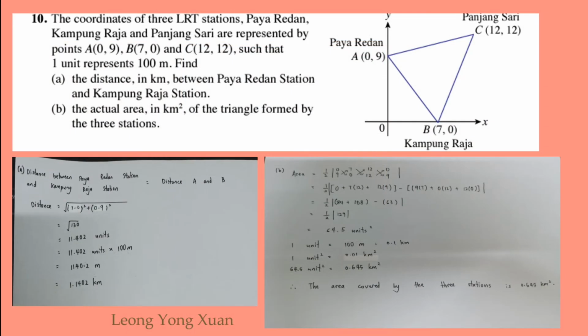The coordinates of 3 LRT stations, Payaredan, Kampong Raja, and Banjang Sari are represented by points A(0, 9), B(7, 0), and C(12, 12), such that one unit represents 100 meters. Find the distance in km between Payaredan station and Kampong Raja station. The distance between Payaredan station and Kampong Raja station equals the distance AB.